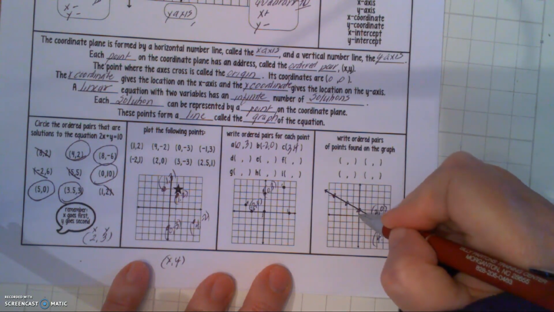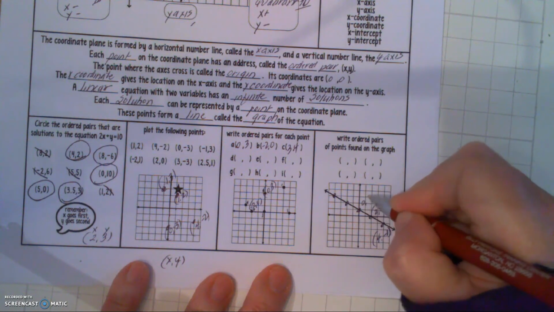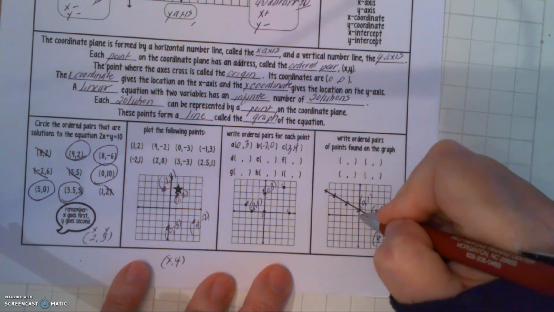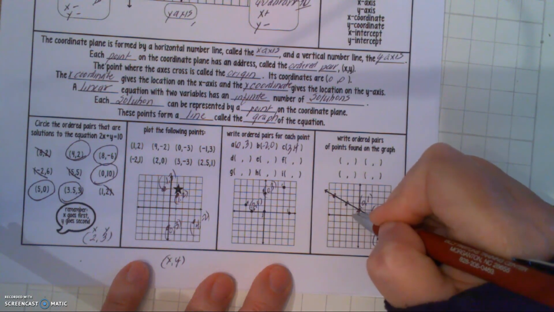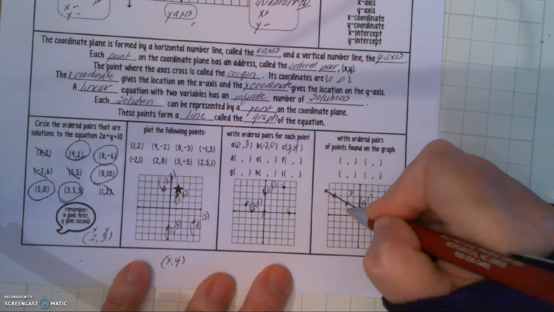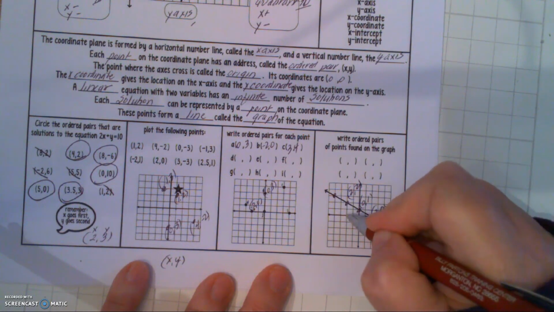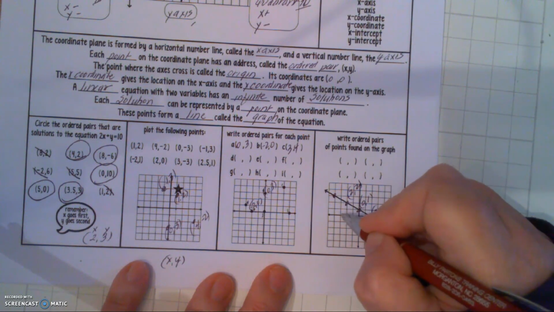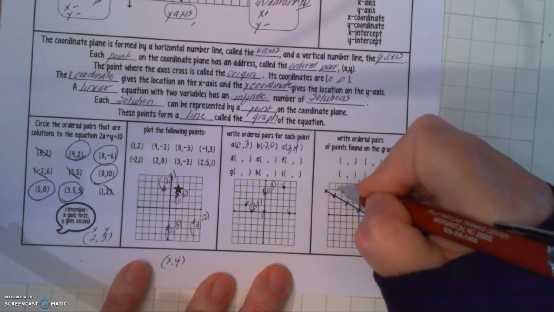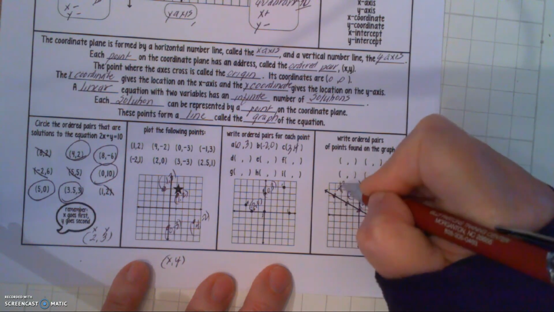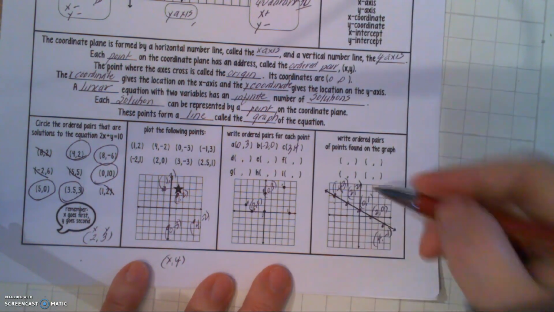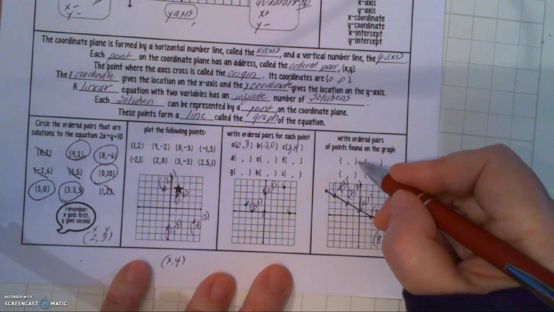This would be 0, 1. This would be 1, -1, -2, 1, 2. And this would be -1, -1, -1, -2, -3, -4. And it would be 1, 2, 3. Okay, so you just pick some of those and put it in the box here.